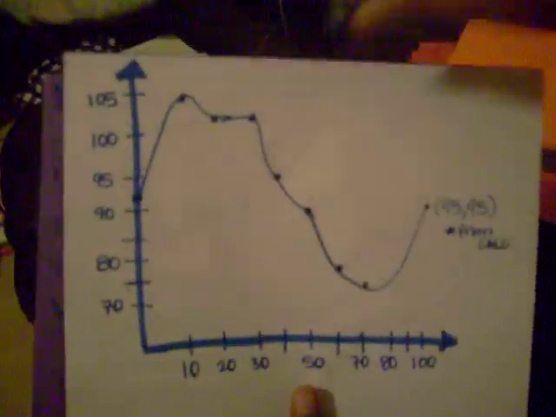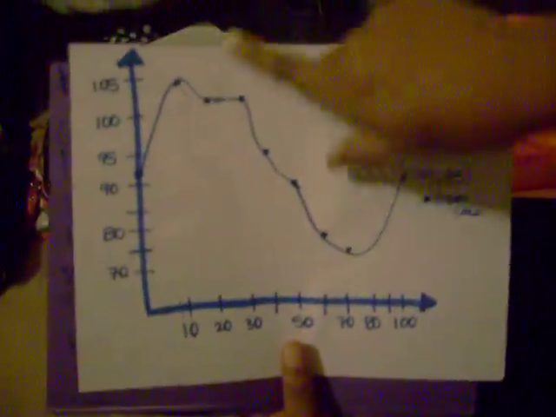Okay, population modeling. So this is the table of the population since 1920. Okay, graph the data by hand. So from this chart right here, you would use it to graph how it would look.